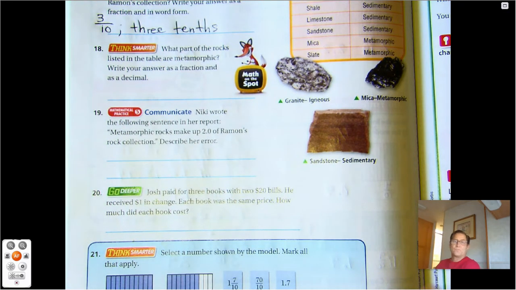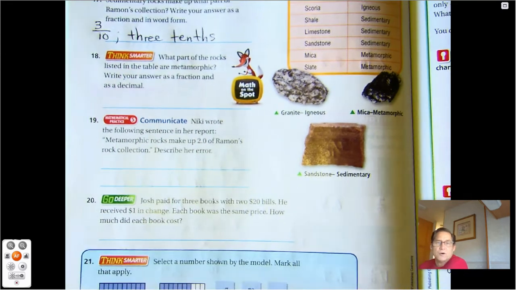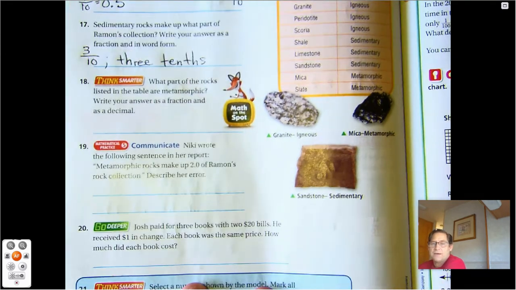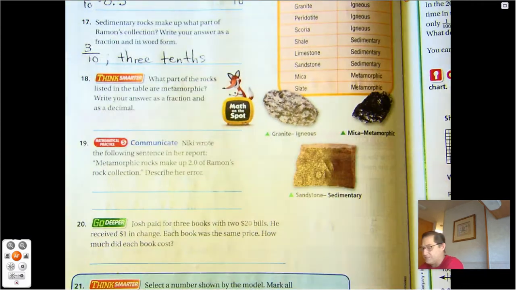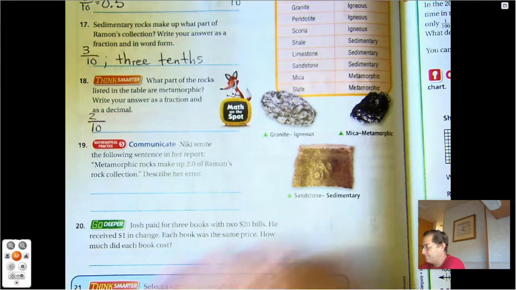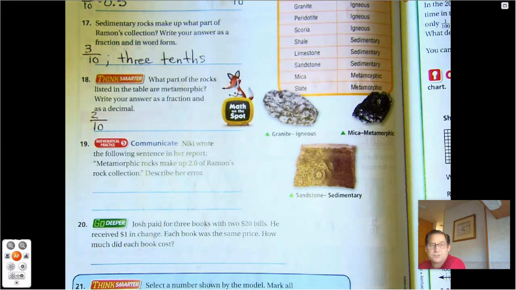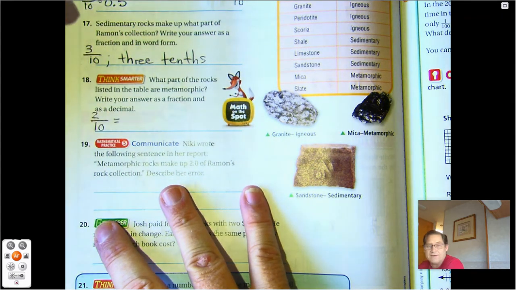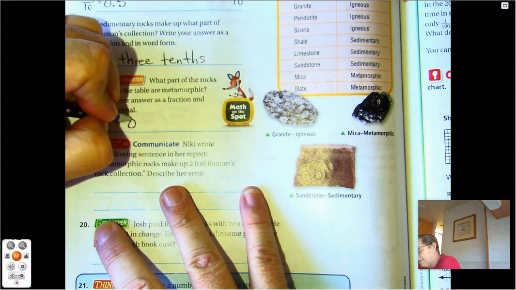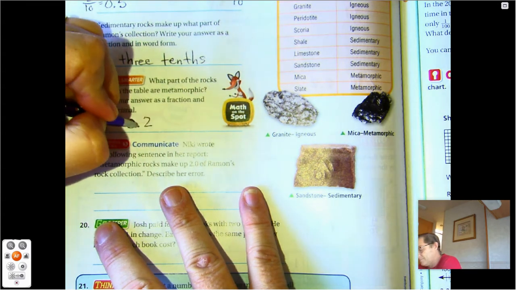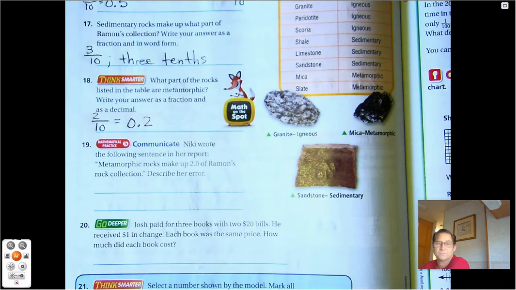Number 18. What part of the rocks listed in the table are metamorphic? Write your answer as a fraction and a decimal. All right, so metamorphic, the number of rocks didn't change. We still have 10 in the collection. 2 of them are metamorphic. So that's the fraction, 2/10. So as the decimal, we have no whole number. So we're going to represent that we have no ones, and the 2 is in the 10th place. So 0.2, and we call that 2 tenths.